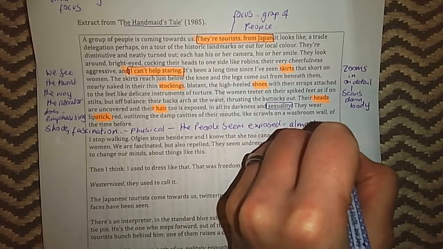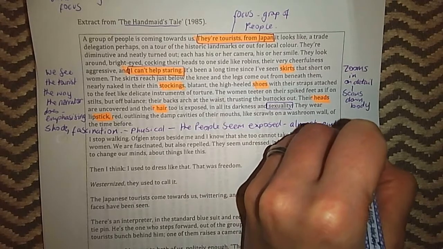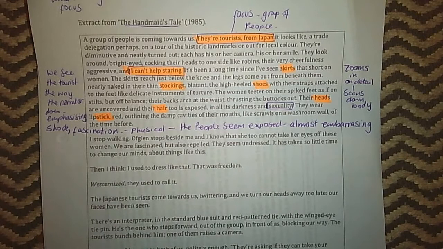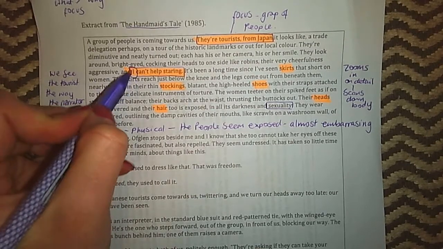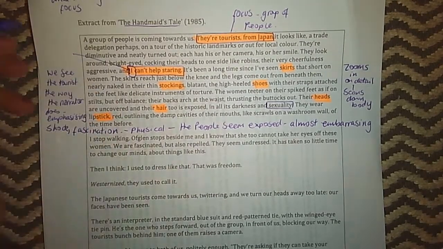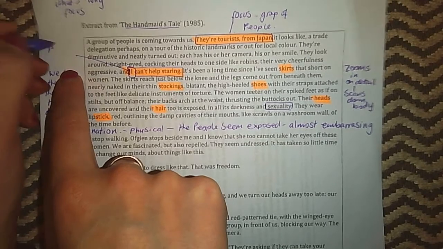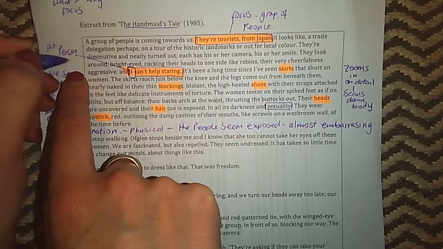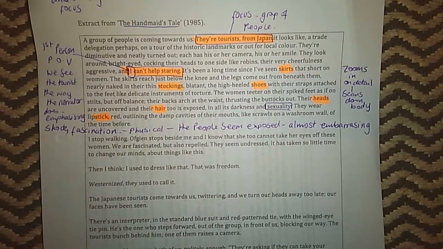It's almost embarrassing the way that she's describing them, but because we're seeing it the way the narrator does, that's also why it's so important that it's written in a first person narrative. So we've got this first person point of view, so we're seeing these tourists from the narrator's perspective.